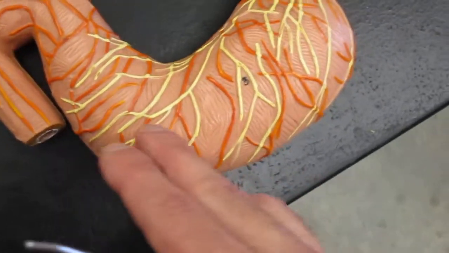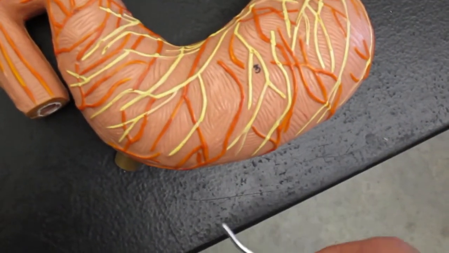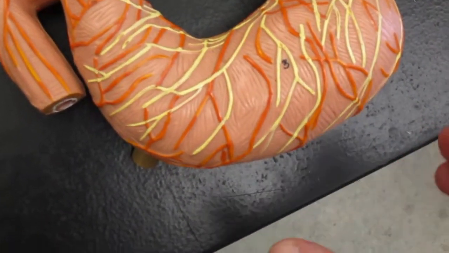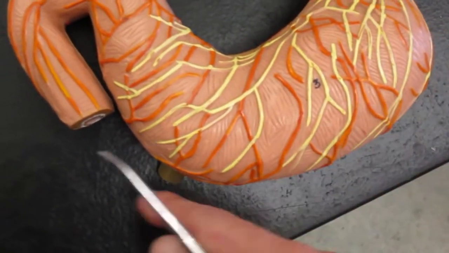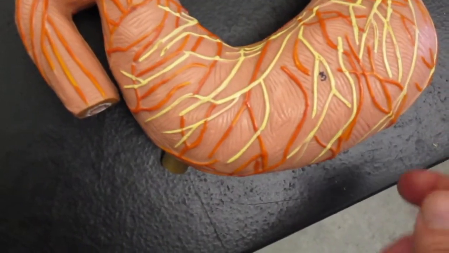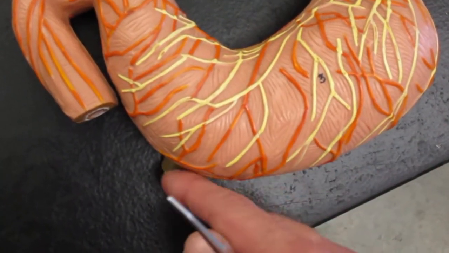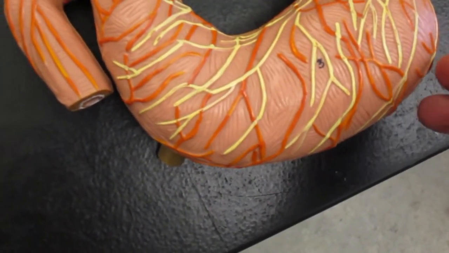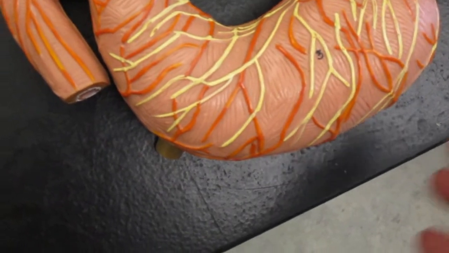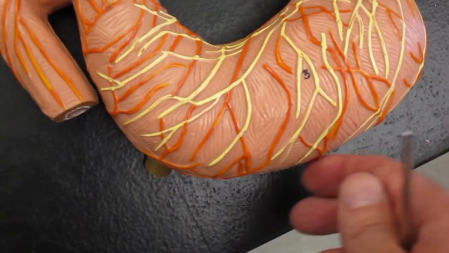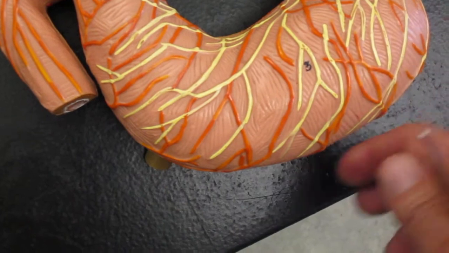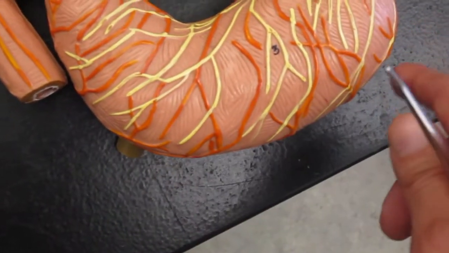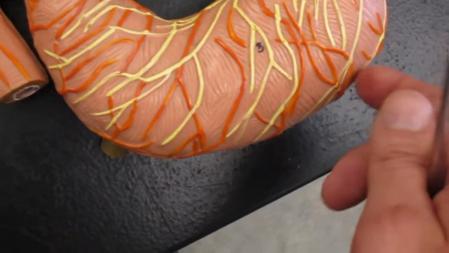When you look at the dissection, you will see that the greater omentum is going to hang along the surface here of this greater curvature of the stomach.